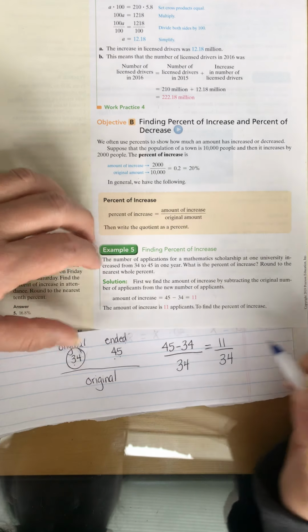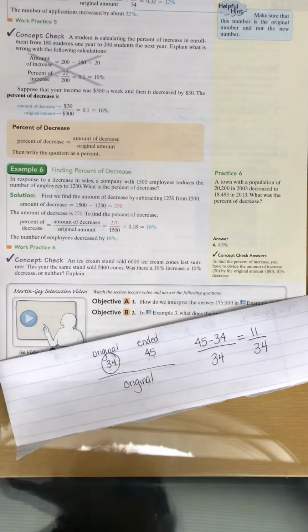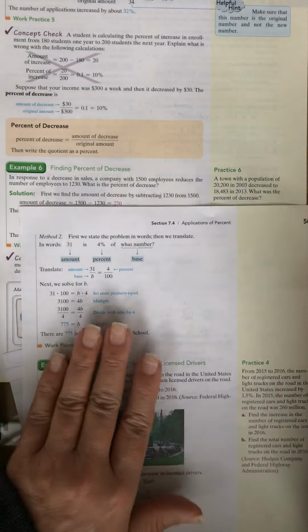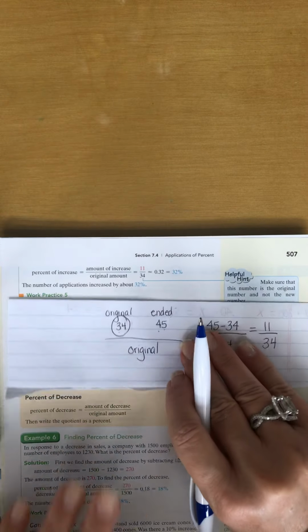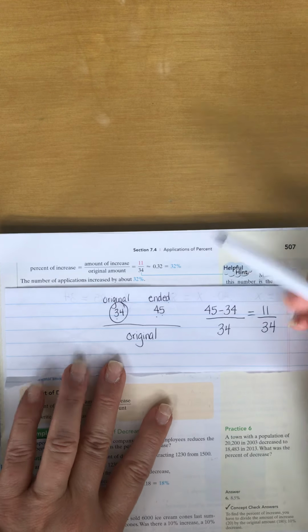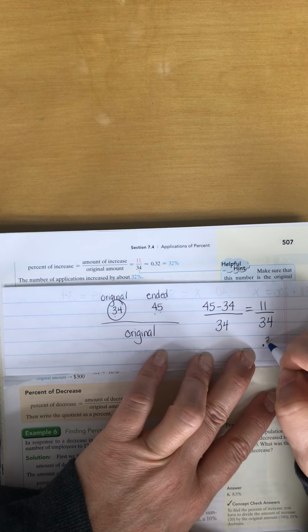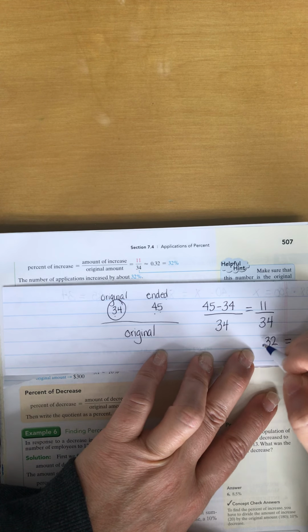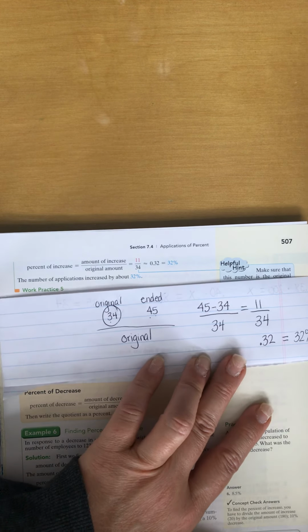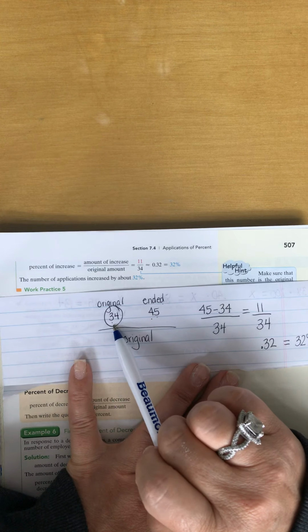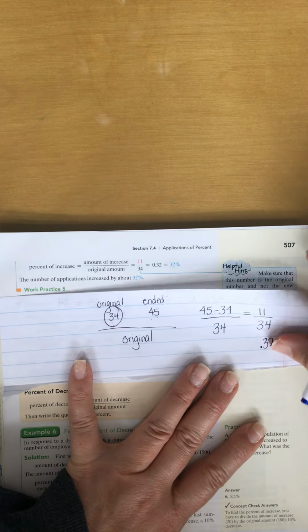And then you're going to divide 11 by 34, which is 0.32 using your calculator. And then move the decimal 2 places over. So it's a 32% increase. It increased from 34 to 45.